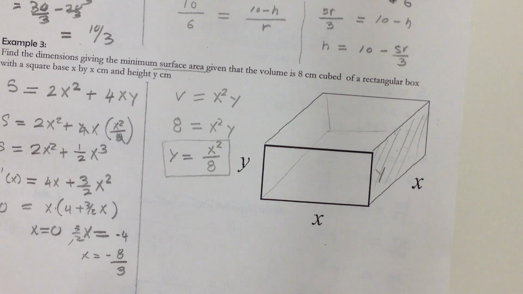Now, x can't be a negative number, and so that does not make sense, because how can you have a volume with a negative number? So that doesn't make sense.